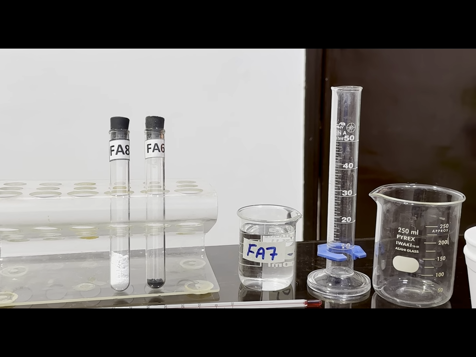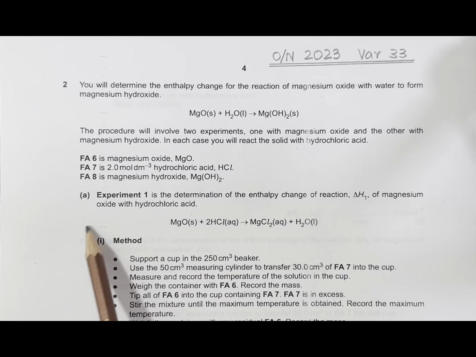Apparatus: a 50 cm³ measuring cylinder, a 250 cm³ beaker, 2 plastic cups and a thermometer. Part A. Experiment 1 is the determination of the enthalpy change of reaction, delta H1, of magnesium oxide with hydrochloric acid as given in the equation.